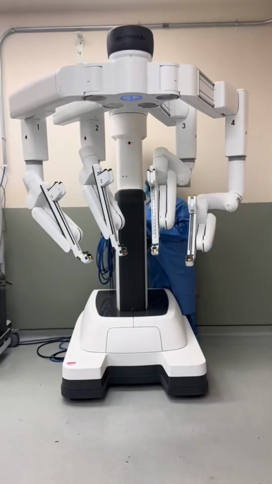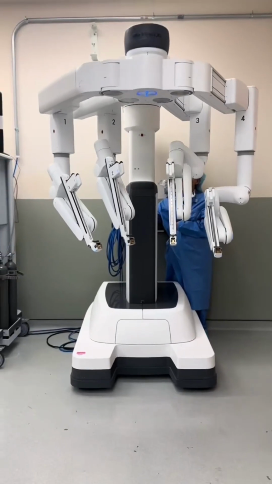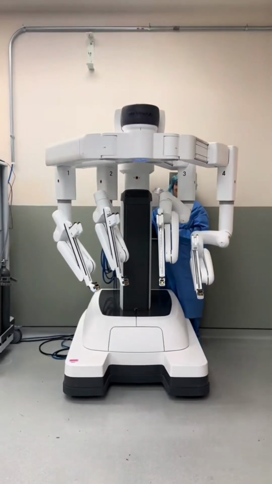Hello everyone, this is Susma explaining in brief about the robot used in robotic surgery from a circulator nurse's perspective.